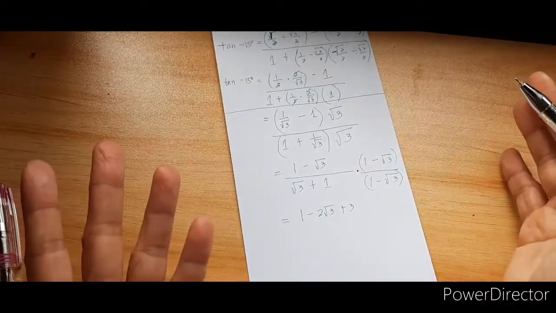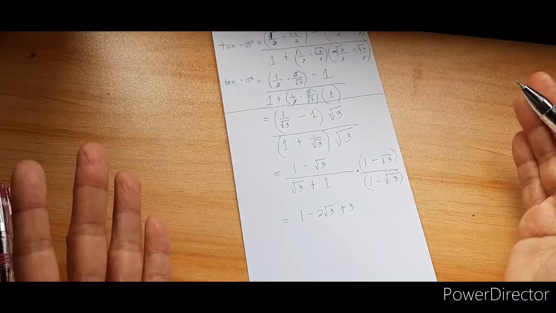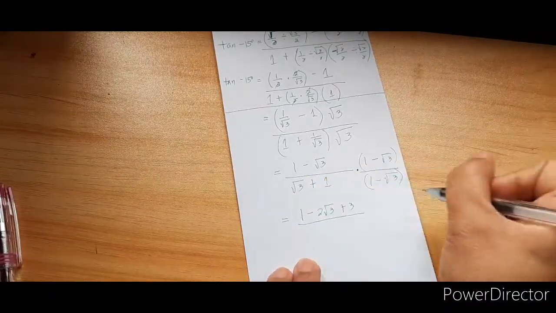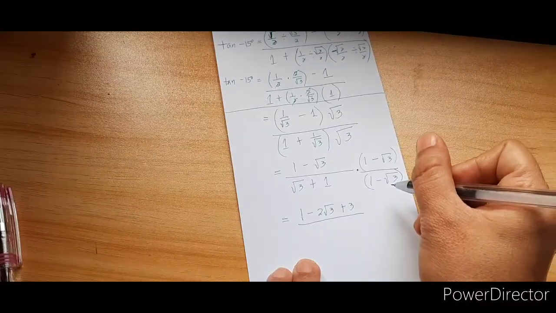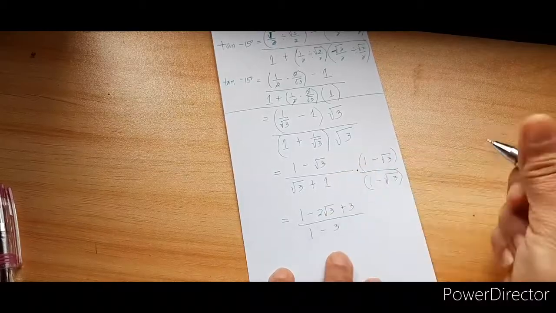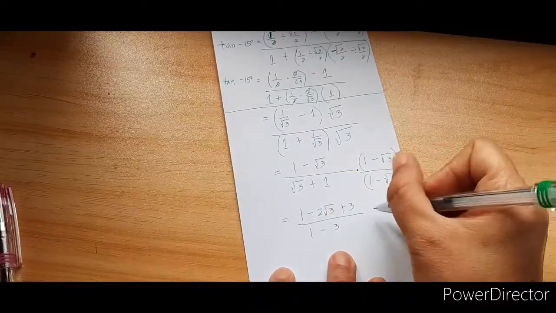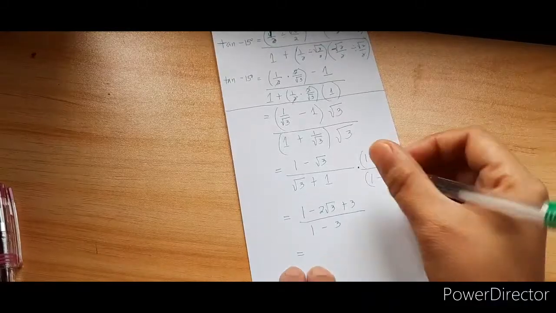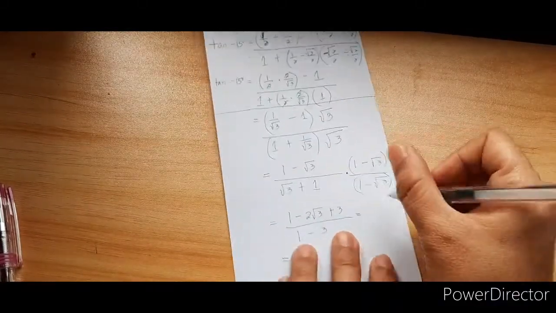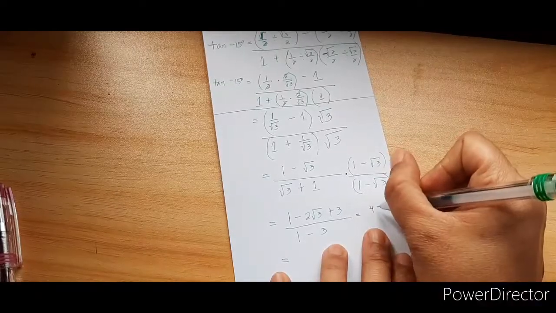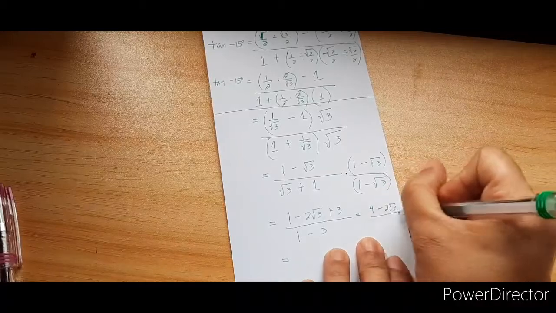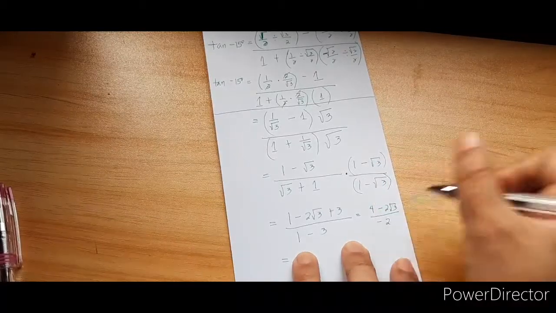Sana hindi ko na kailangang i-multiply, i-explain yan. Okay, all over 1 minus 3. Okay? So, that will become, dito na nga muna natin isulat. So, combine like terms. So, 1 plus 3 is 4. So, 4 minus 2 and square root of 3 over 1 minus 3 is negative 2.